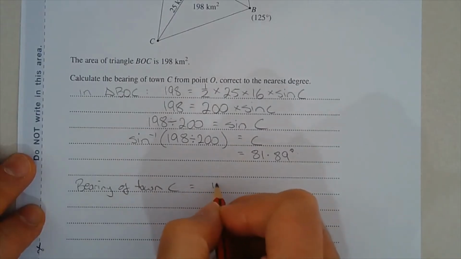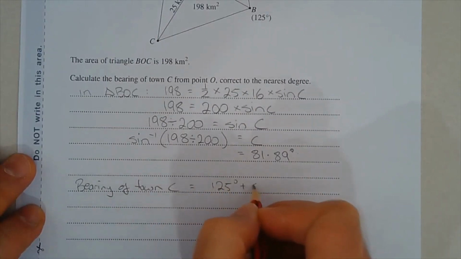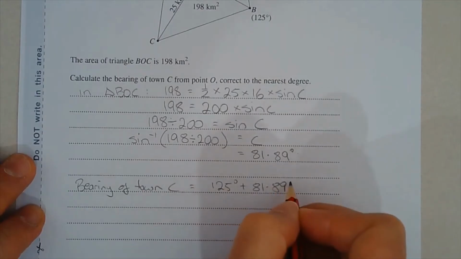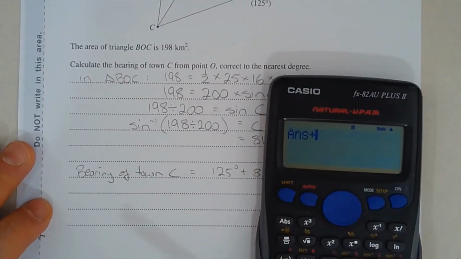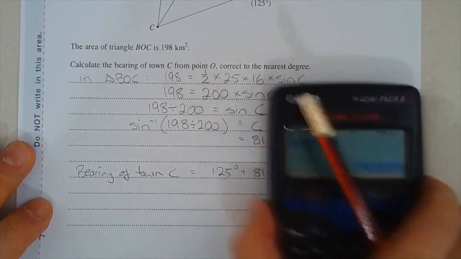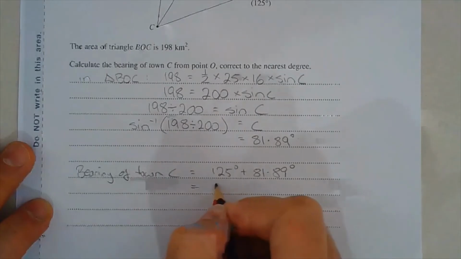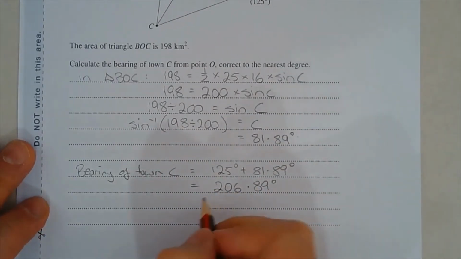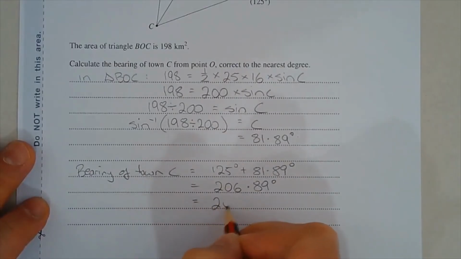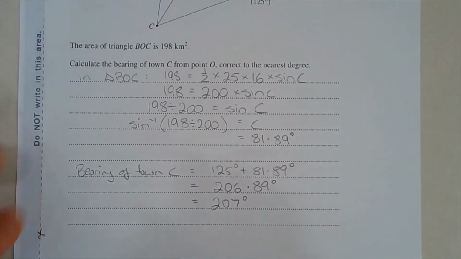Okay, C is equal to 125 degrees plus 81.89 degrees. We always round at the end. Okay, so add that to 125, we get 206.89 degrees, and rounding that to the nearest degree, that's going to be 207 degrees.